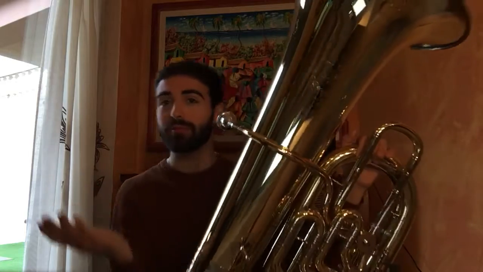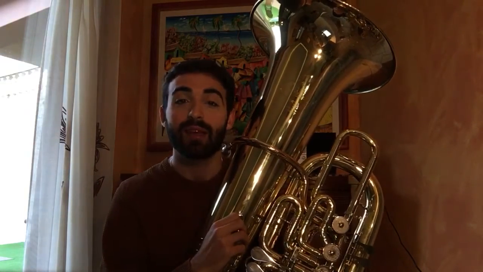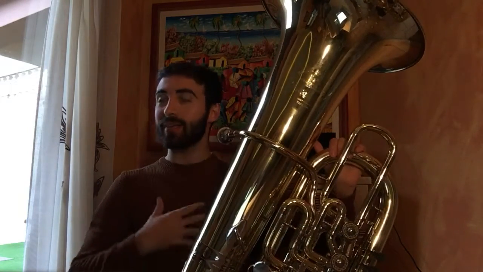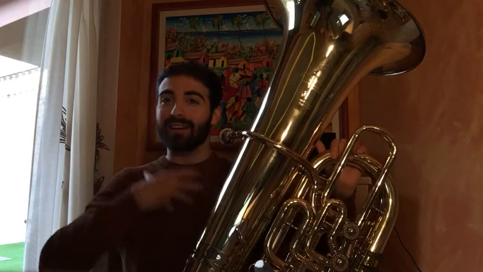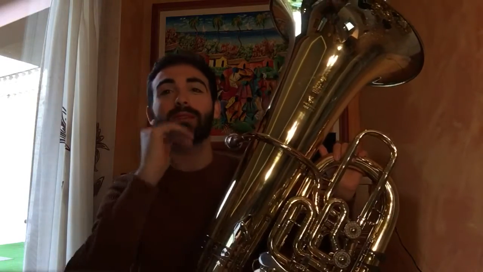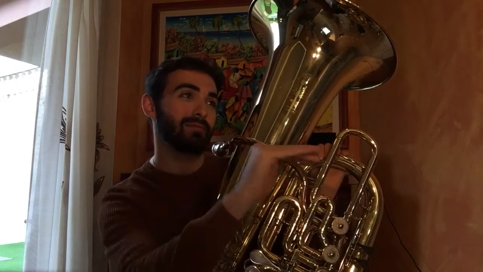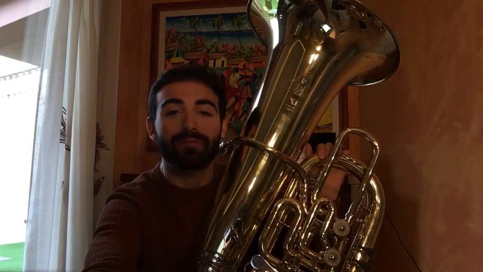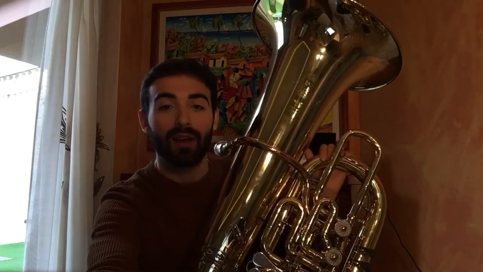And it sounds like a tuba. Okay, so this is how it works. So we have to keep our air blowing continuously with the same speed all the time. Okay, and this is more or less how the sound is produced.